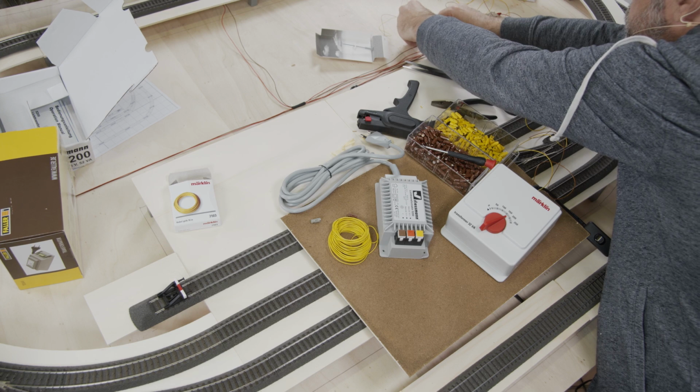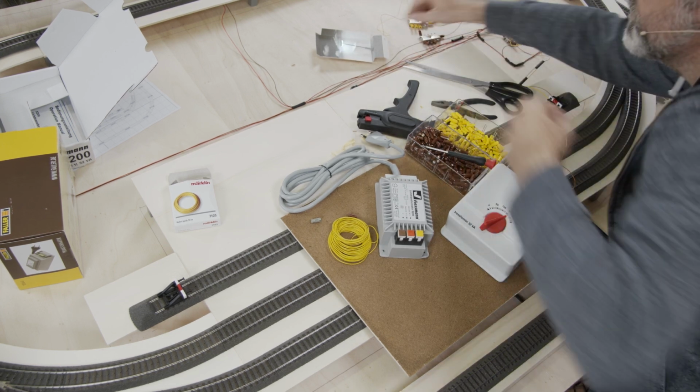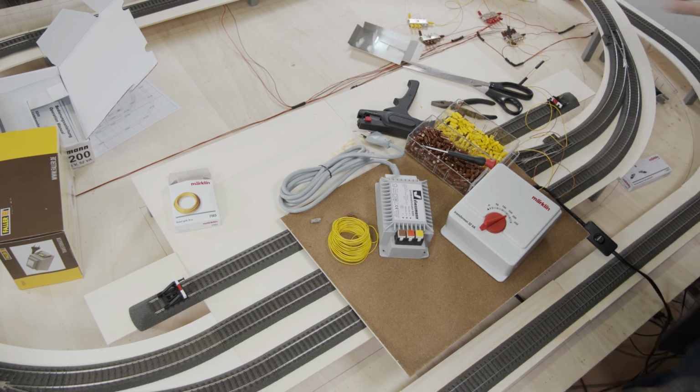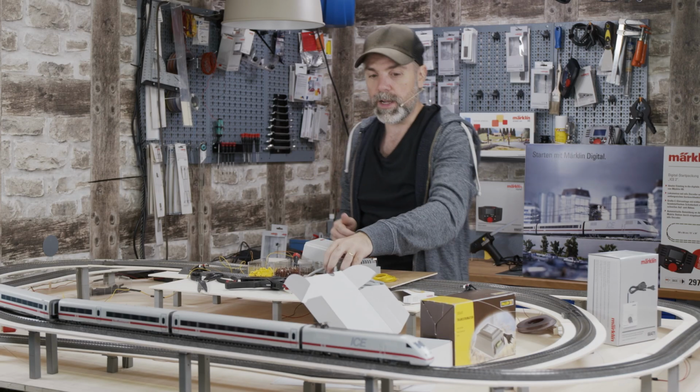These two strips must not touch. Now we connect it here and you can see our lantern is already on. We can use that to illuminate our model railroad system.